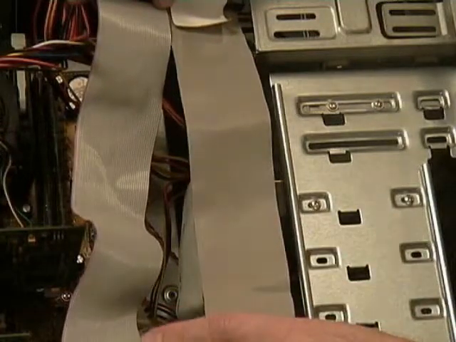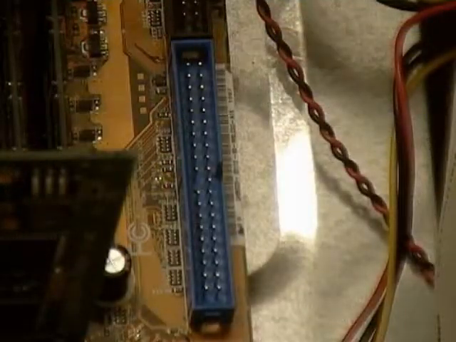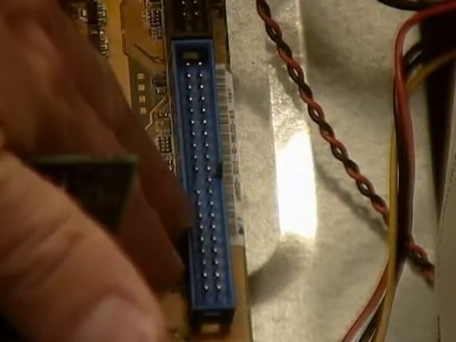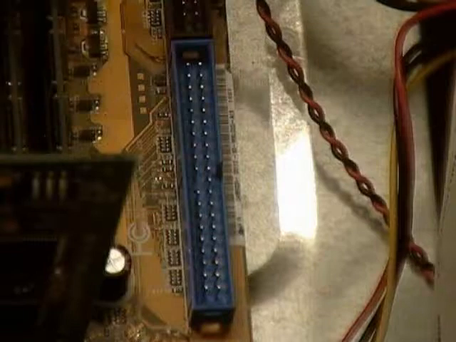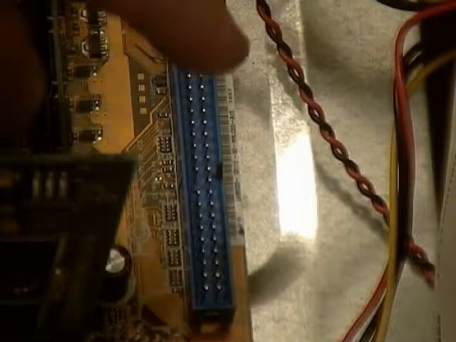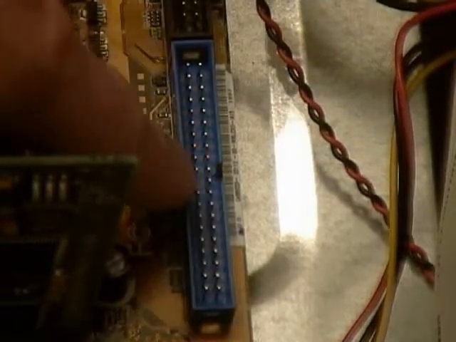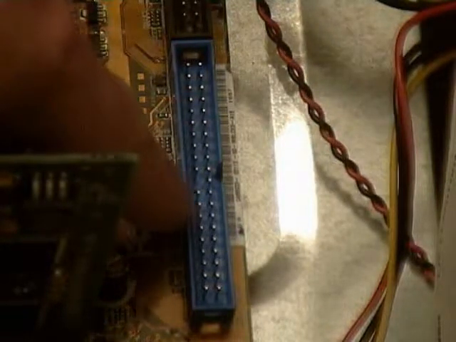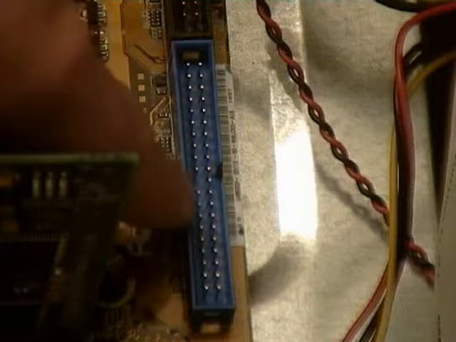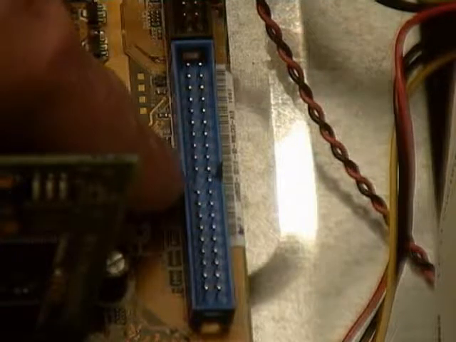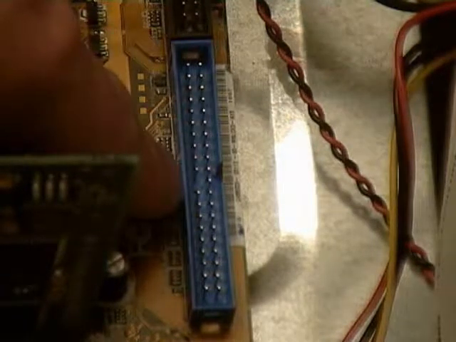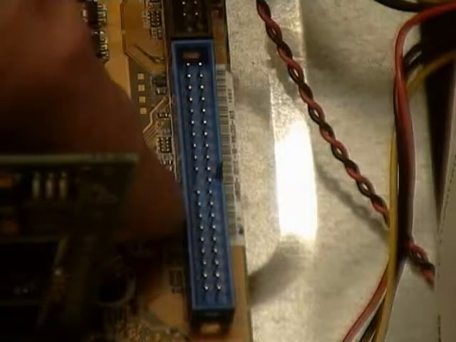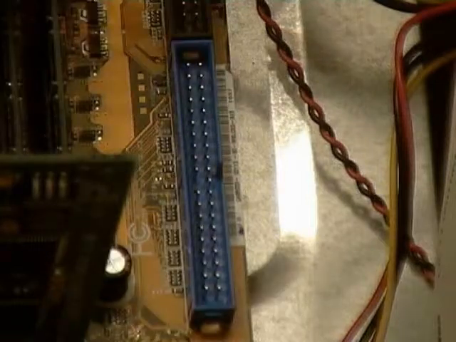The first thing I need to do is connect my IDE cable to my primary IDE connector on the motherboard. Now notice that this connector is keyed. Back in the old days of IDE, it was really easy to put the cable on backwards, but now there's a key to keep you from doing so. Also notice that there's a pin missing right here. These two, the key and that missing pin, keep you from installing your IDE cable backwards.